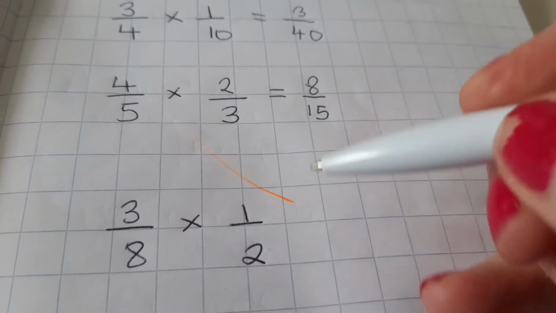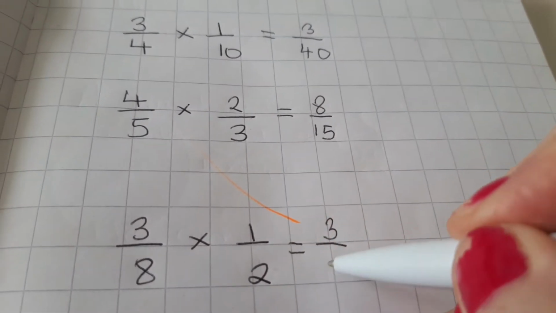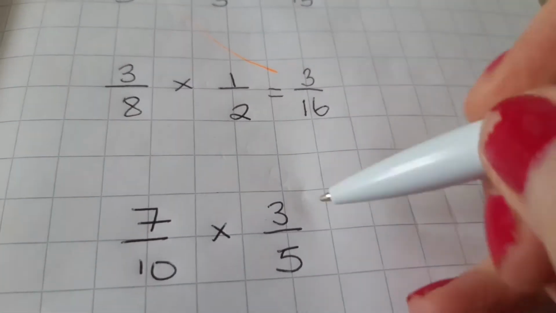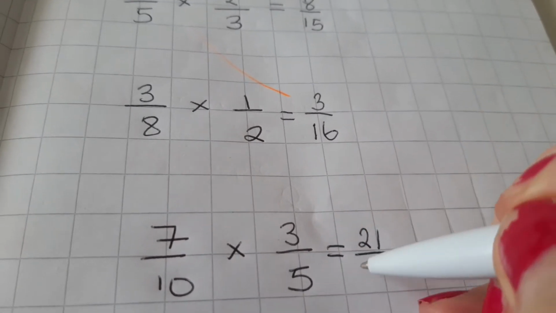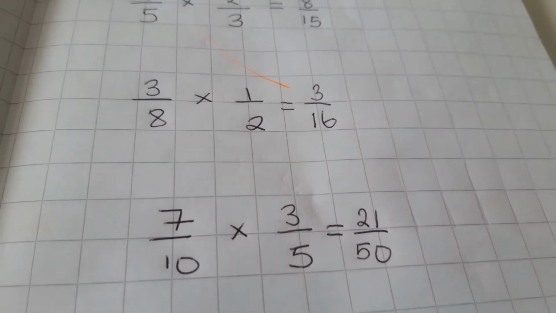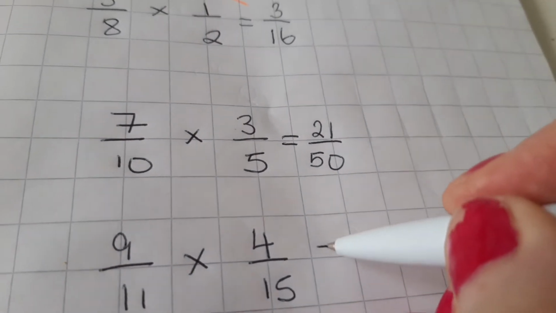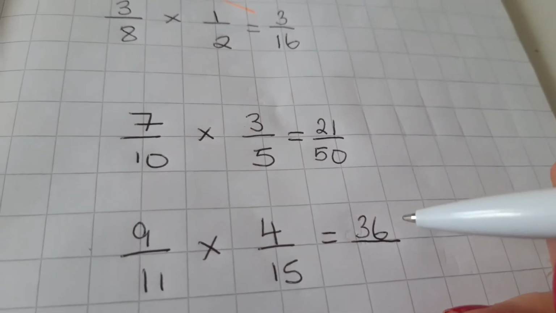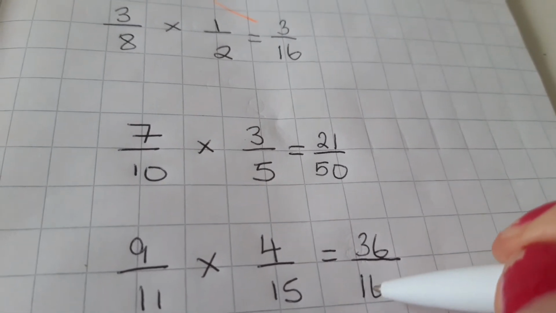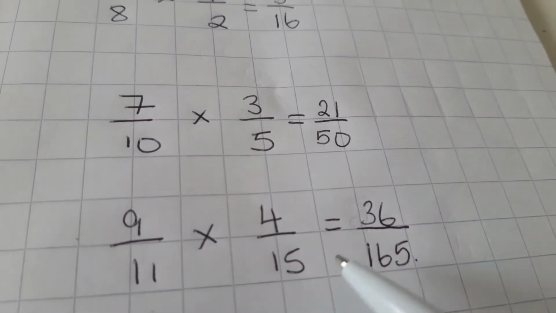Another example, 4 times 2 is 8, 5 times 3 is 15. 3 times 1 is 3, 8 times 2, 16. 7 times 3, 21. 10 times 5, 50. 9 times 4 is 36. 11 times 15 is actually 165. And obviously for this kind of one you would maybe want to use your calculator if you weren't sure.